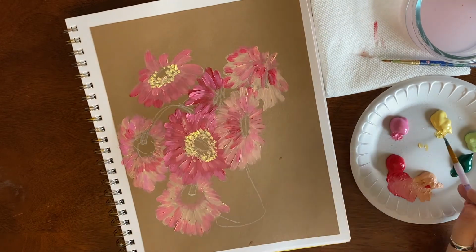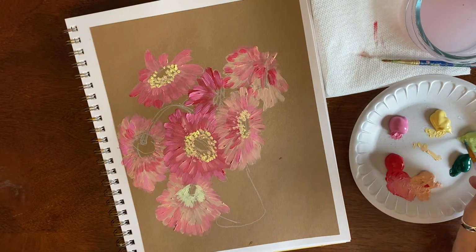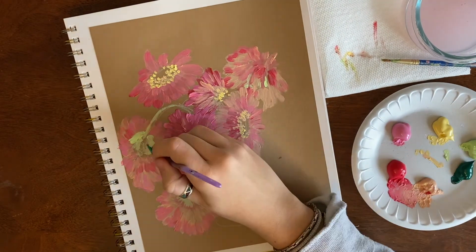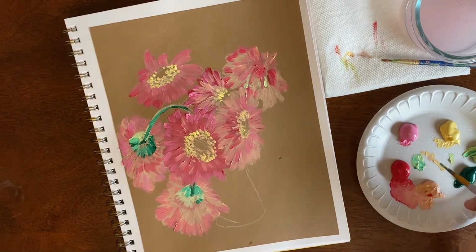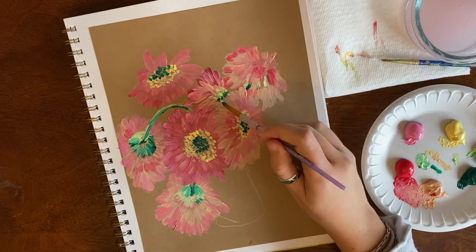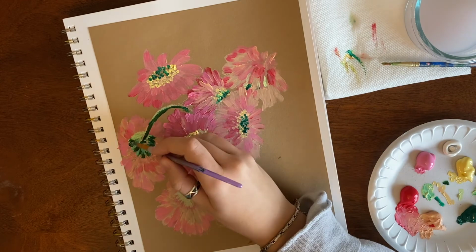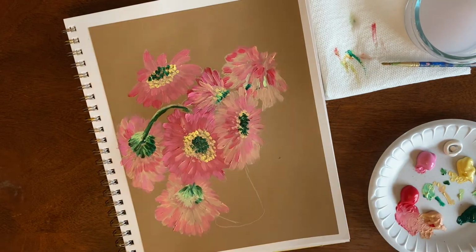I ended up not liking the one green that I picked, so I went back in and picked a different green and went back over that. That's the best part about using acrylic paint, is it dries so quickly, so you can just go over something if you don't like it. I had a lot of fun with this, and I loved that I got to use my favorite flowers that I had sitting in my house as inspiration.